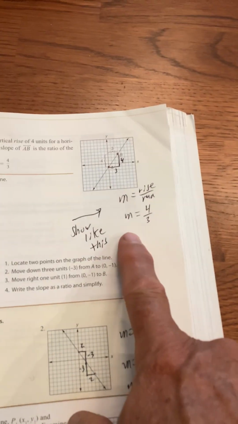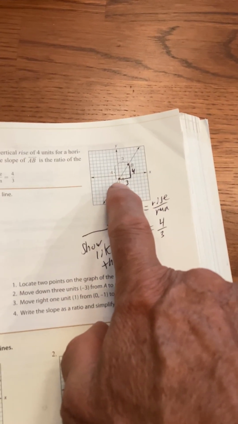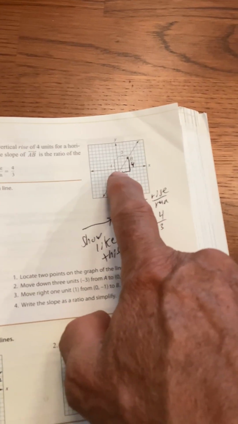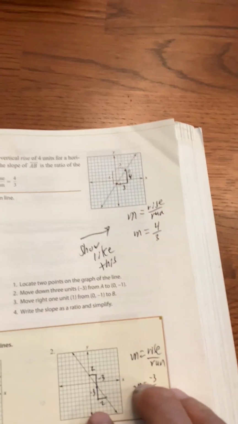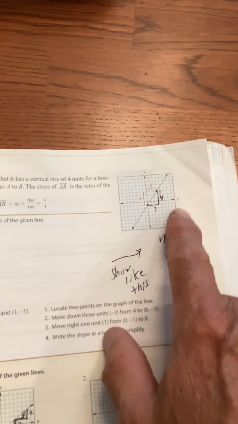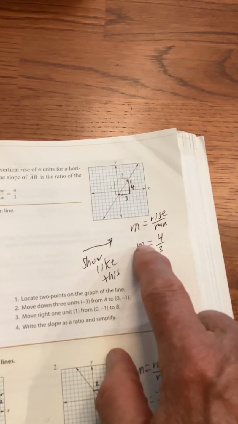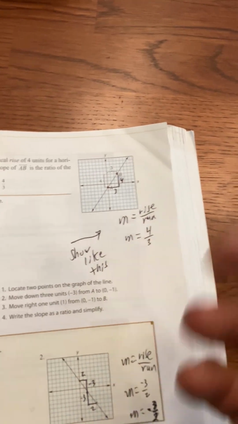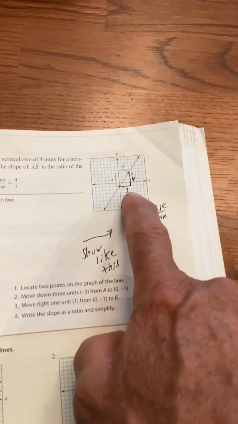So I'd like you to show your work like this. Most people do the rise and then the run. I always do the run and then the rise. I want to get the run over with. So if my slope from here, I go over 3 and up 4. I write my formula. M equals rise over run, and M equals 4/3. Just show your work like that. Do the run first and then the rise.